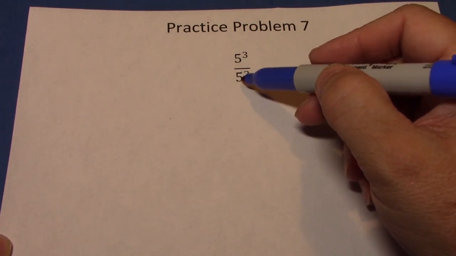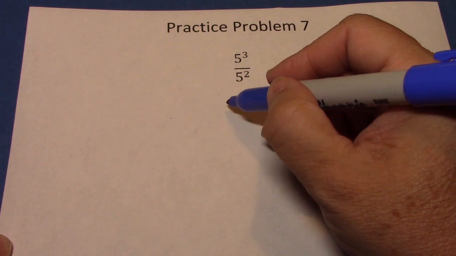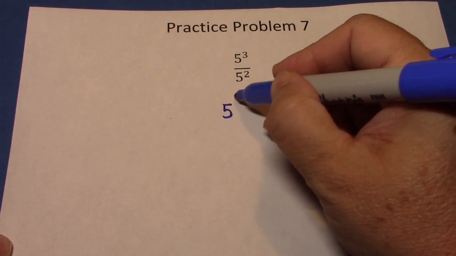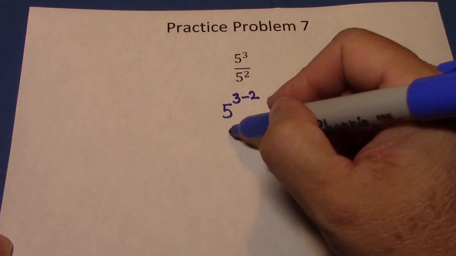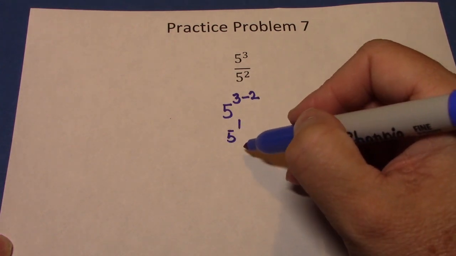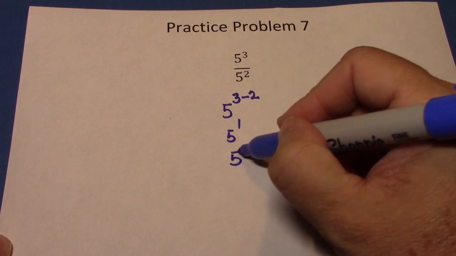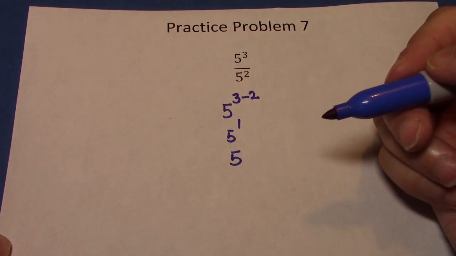Problem 7 is 5 to the 3rd divided by 5 squared. When we divide the same base, we can subtract the exponents. So this is going to be 5 to the 3 minus 2 power. And of course, 3 minus 2 is 1. Anything to the first power is itself.